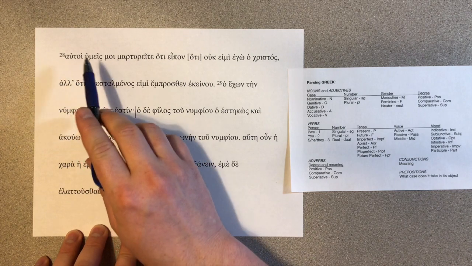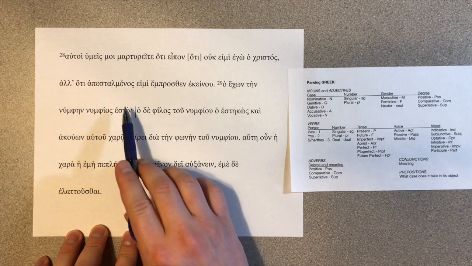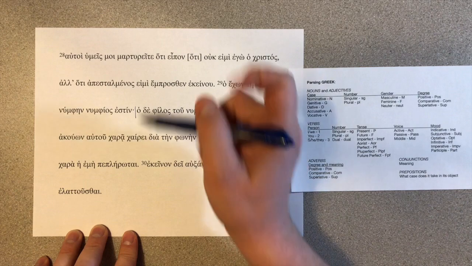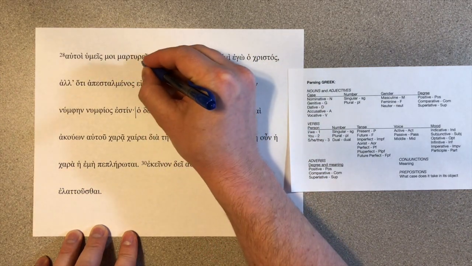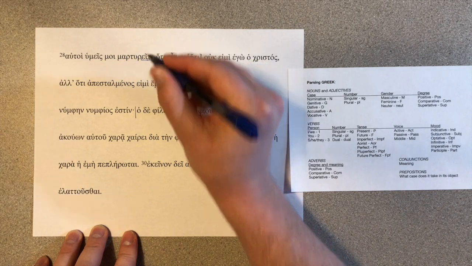That is not a verb, so we don't care. Not a verb, we don't care. Not a verb, we don't care. Marturete. Got epsilon, iota, tau, epsilon right there as our ending. This one is actually going to be pretty interesting.